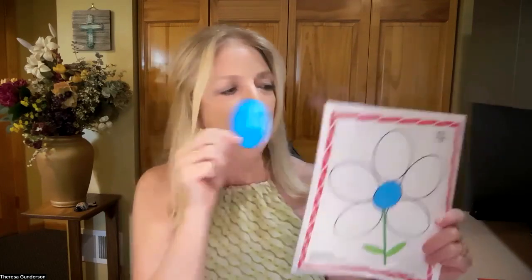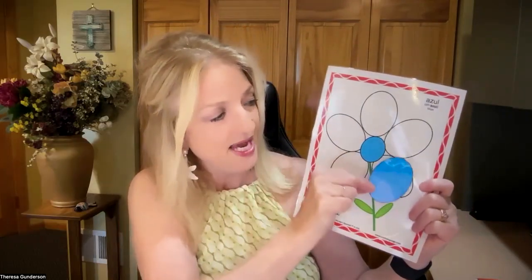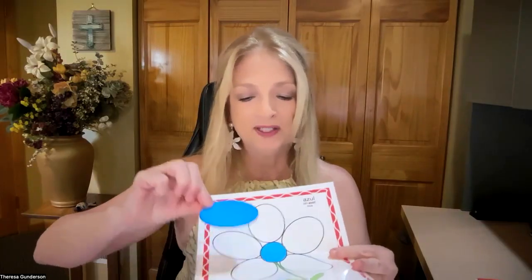If you put the flowers on the wall, of course, you can put masking tape in each of the petals so that your students just have to put the petal right on the flower and it'll stick. But if you're doing this activity on the floor, of course, you don't need the tape and your students can just lay the petals on the flowers.